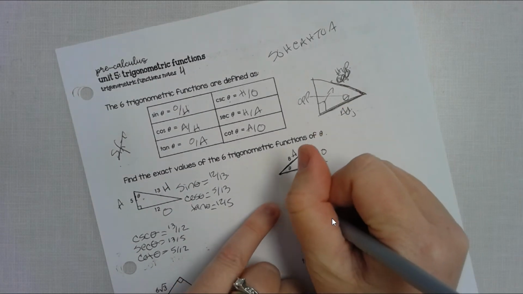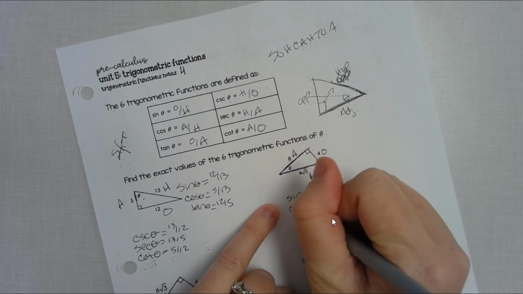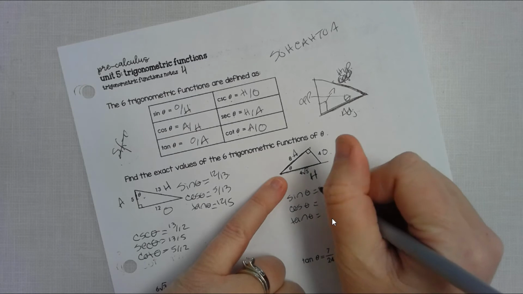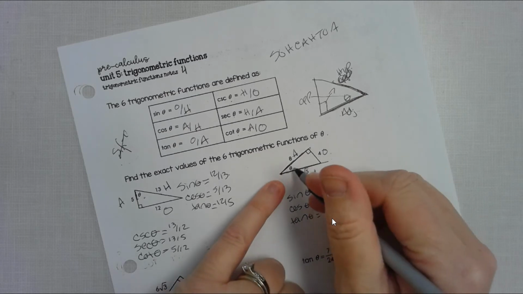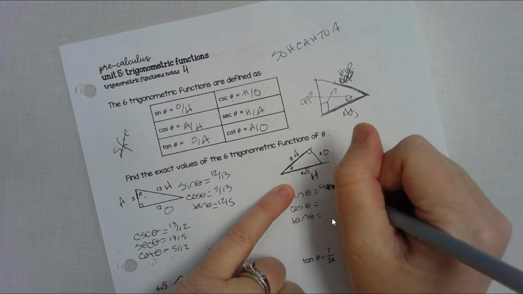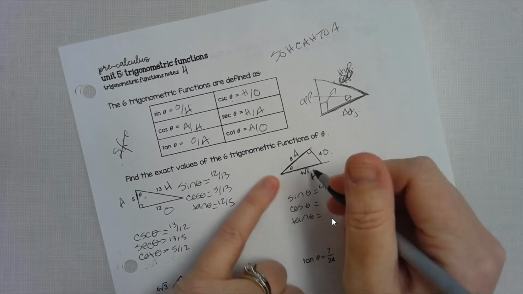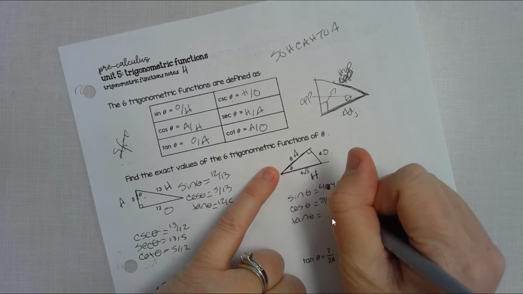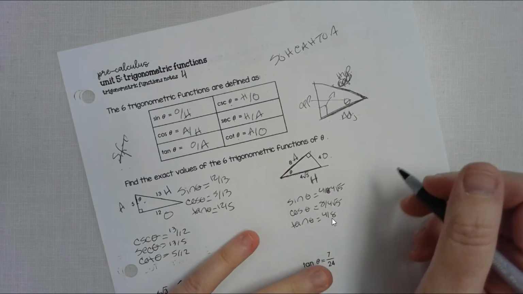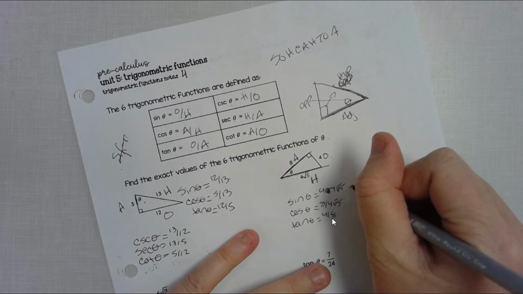So I'm going to go ahead and write out my trig functions: sine, cosine, and tangent. So sine equals O over H, so 4 over 4 square root of 5. Cosine is A over H, so 8 over 4 radical 5. And tangent is O over A, so 4 over 8. So if you want to go ahead and reduce these, this really is 1 over radical 5. This is going to be 2 over radical 5, and this is going to be 1/2.